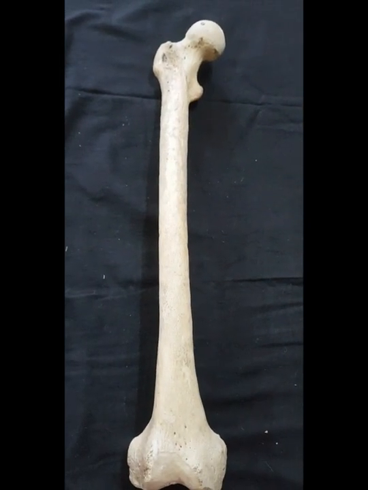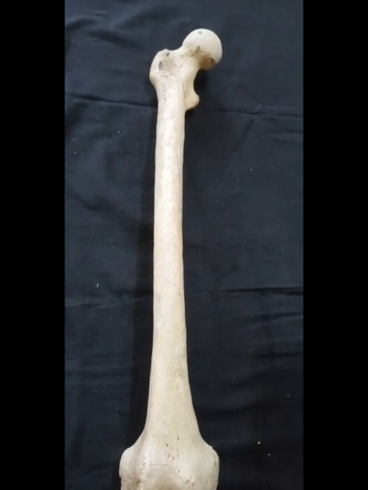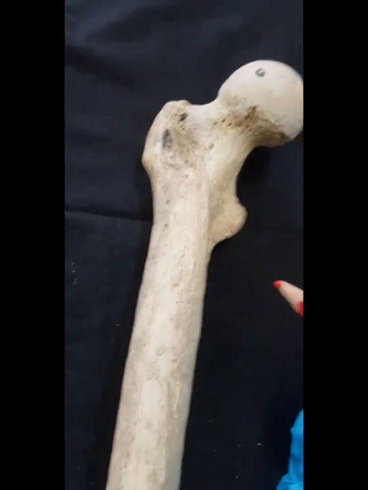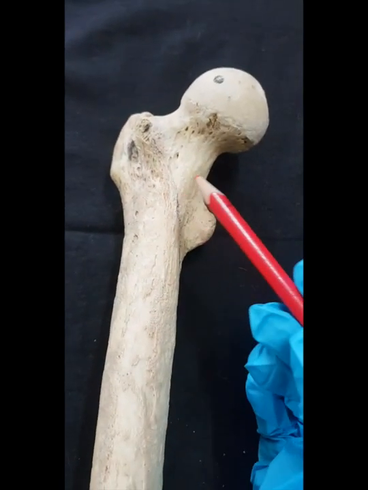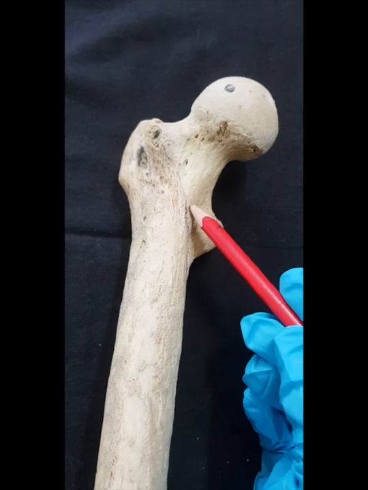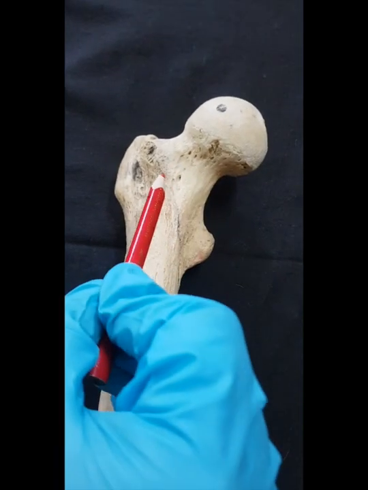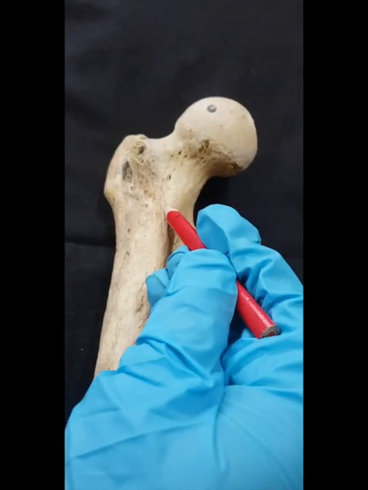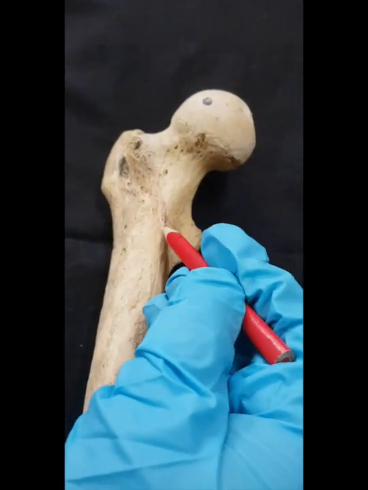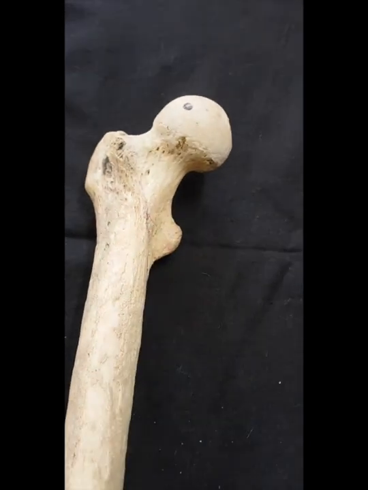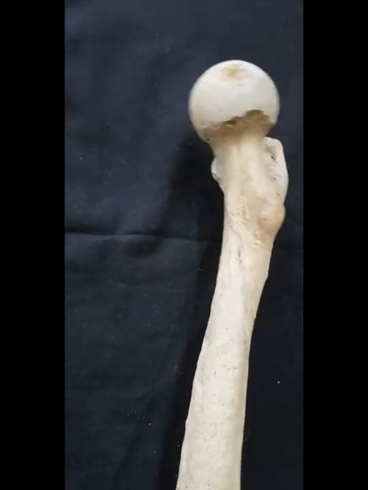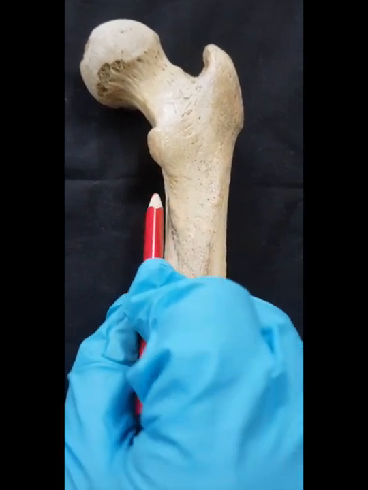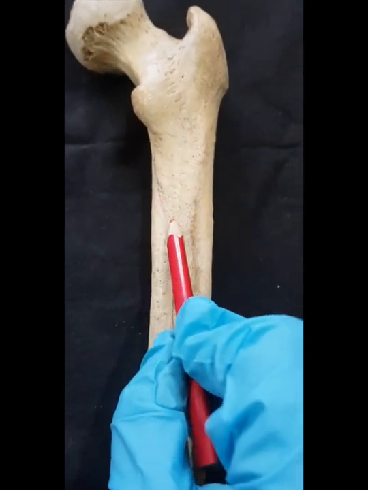Then, as you have seen in the last lecture, the lower part of this intertrochanteric line was giving attachment to the vastus medialis, whereas the upper part of this line was giving attachment to the vastus lateralis. So, vastus medialis will be attached on the lower part of this intertrochanteric line. As I've told you, this intertrochanteric line becomes continuous posteriorly with this line, that is the spiral line. Therefore, vastus medialis will be attached on the spiral line.